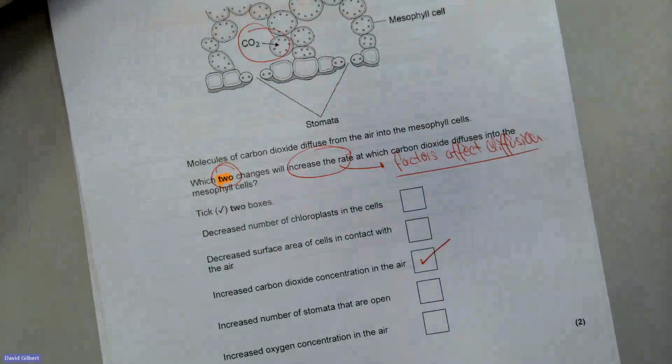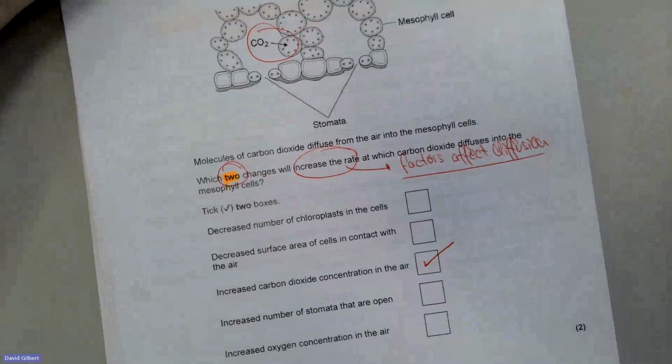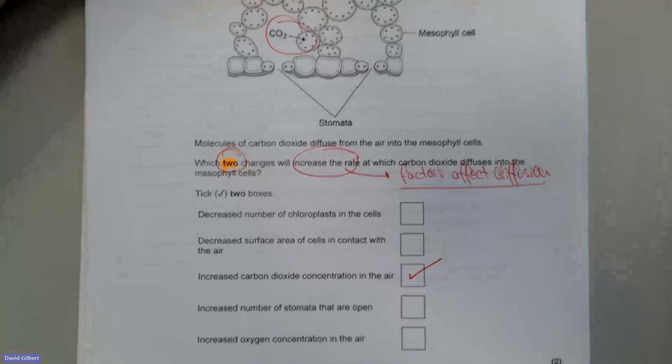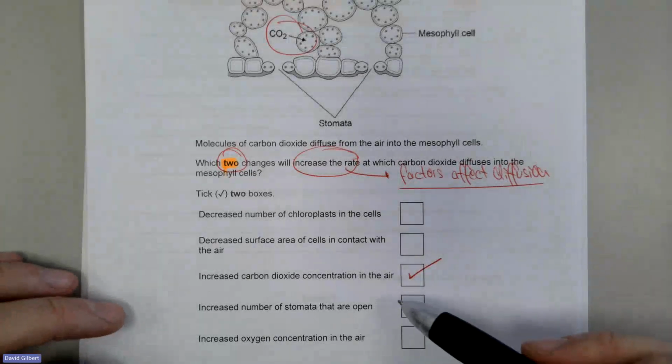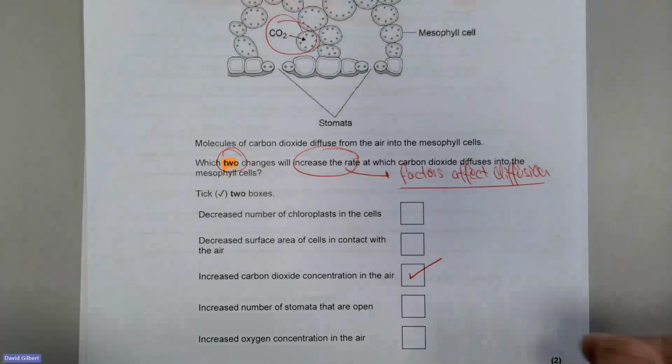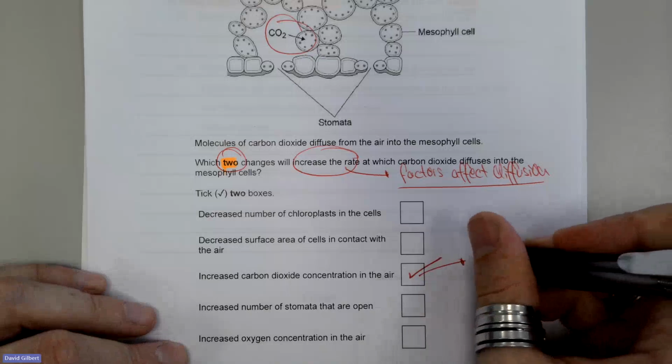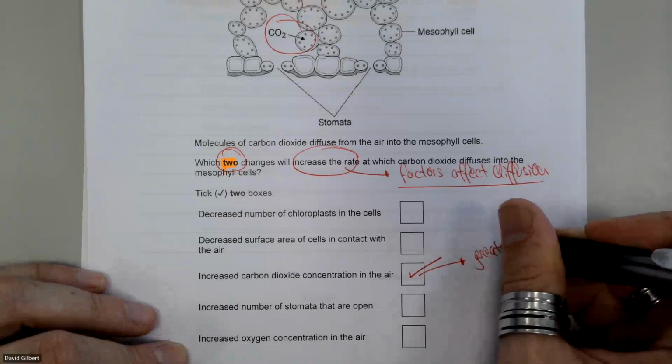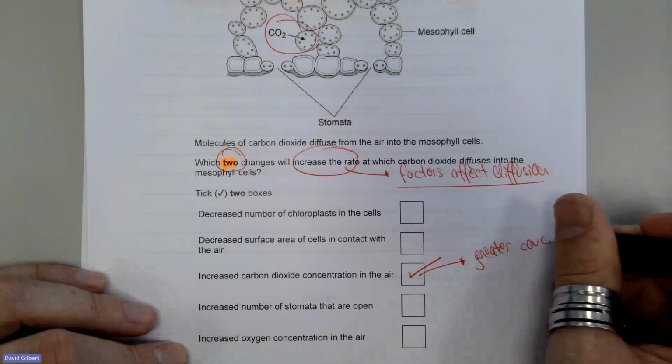Because if we've got more carbon dioxide on the outside, and less carbon dioxide inside, we end up with a greater concentration gradient, which means we've got a faster rate of diffusion.